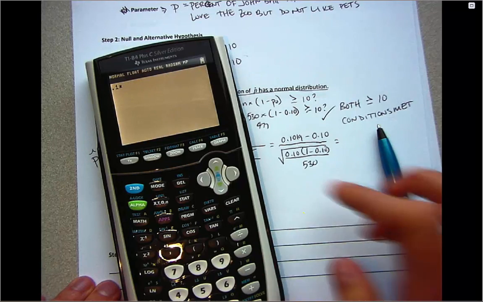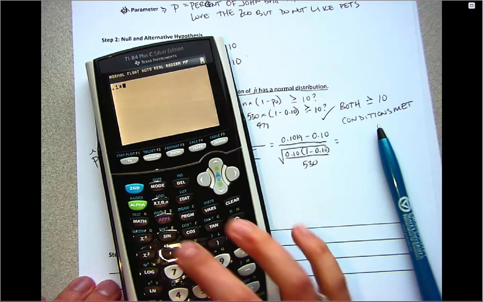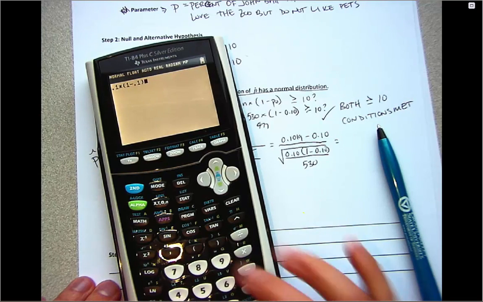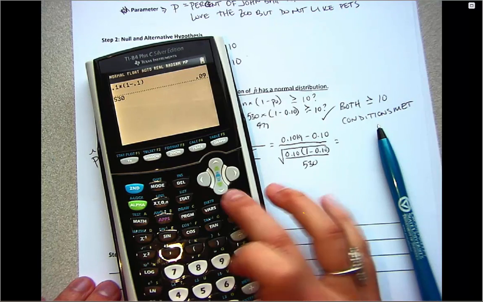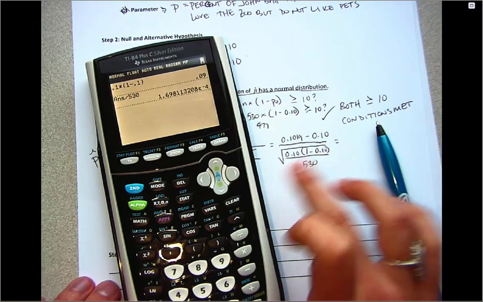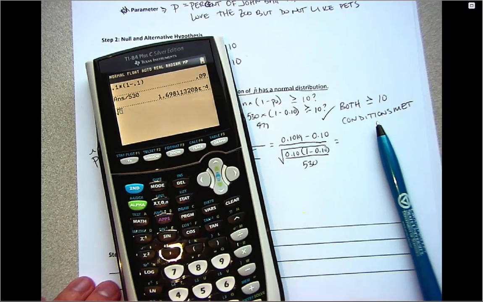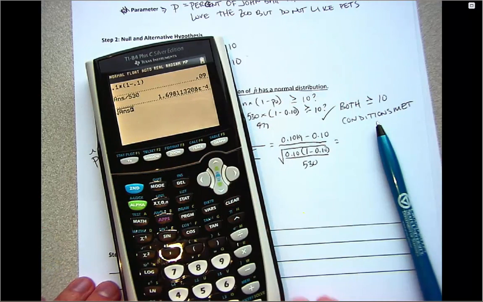So I start by doing the null standard error. Essentially I do the numerator, so 0.1 times 1 minus 0.1, and then I take that product and divide by n. So that's what's underneath the quotient. Now I'll take the second and then square root. So it's telling the calculator to draw from the row above.